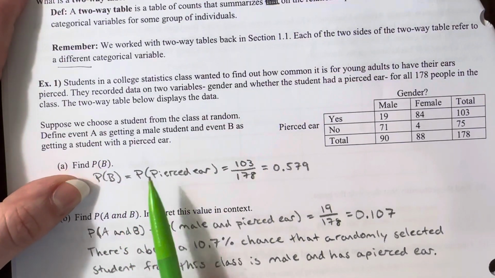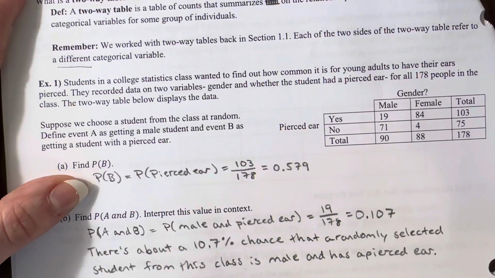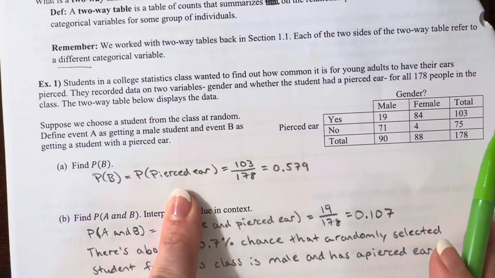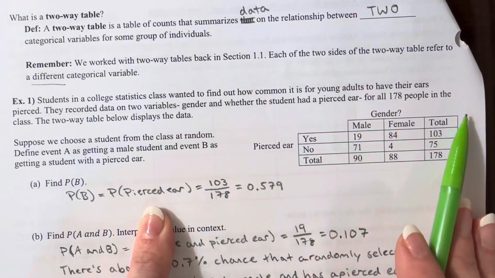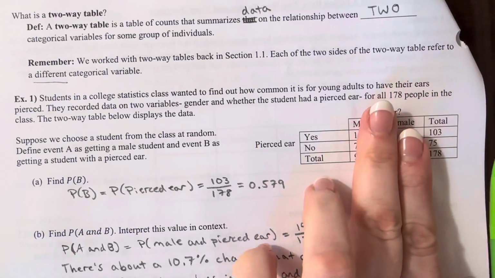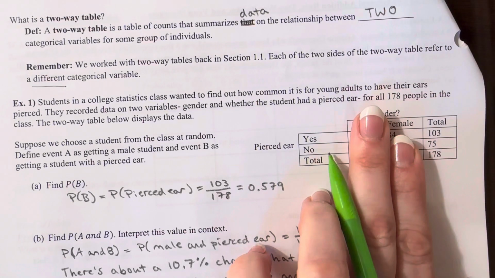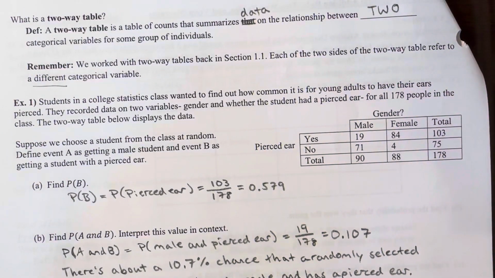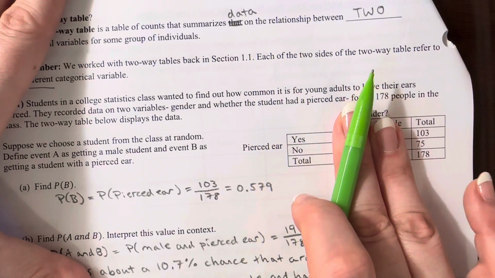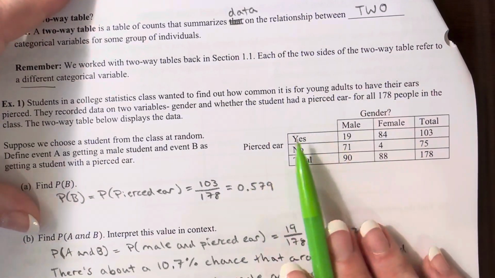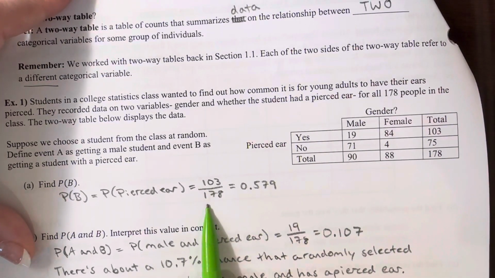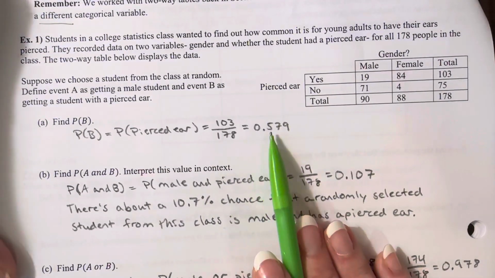So probability of B, remember that's the probability of a pierced ear. So let's take a look at pierced ears. Now, when I'm only looking at the probability of a pierced ear, I'm ignoring the gender entirely. So I don't care about any of this part. I'm going to ignore that completely, and I'm only focused on pierced ear and the total over here. All right, that's what we call a marginal distribution and a marginal probability. So I'm focused on yes for pierced ear from the total, and I'm going to divide by the total number of students. That's how I'm getting the 103 out of 178. If you divide that, you get about 0.579.